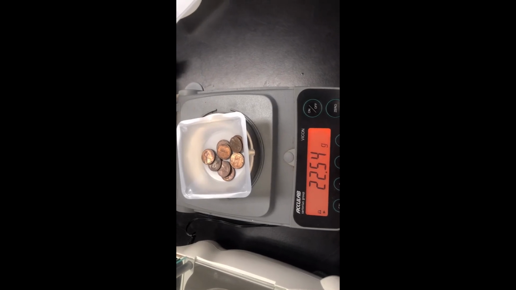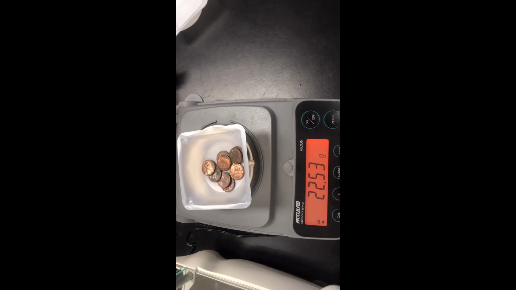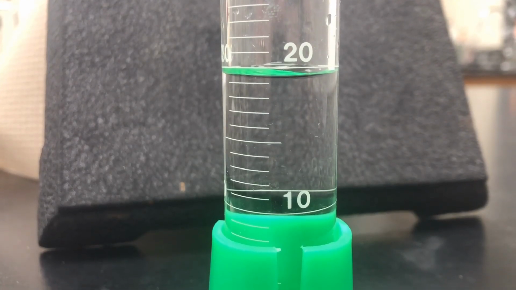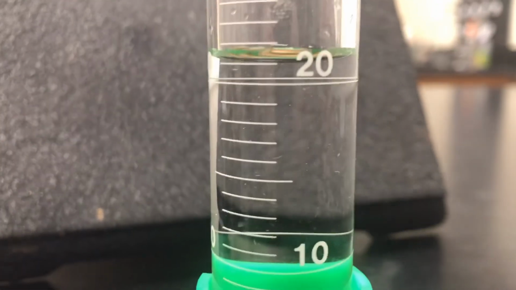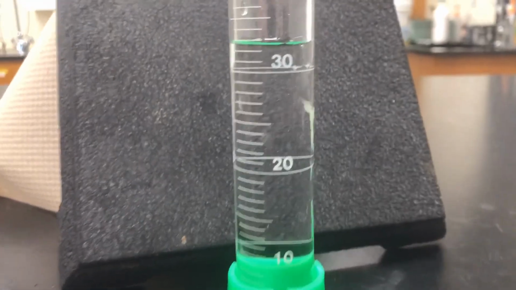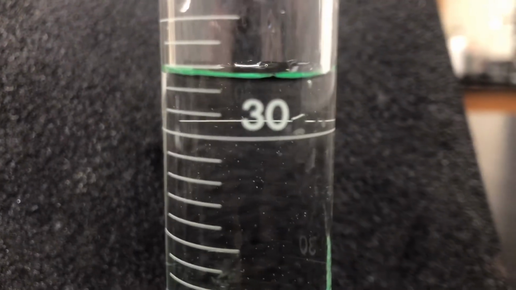Now we're going to have to get the volume for each one of these to finish up our data table and then to be able to graph all of this. 1980 volume before we add the pennies. 1980, there's a meniscus after we've added the pennies. 1981, before we add the pennies.